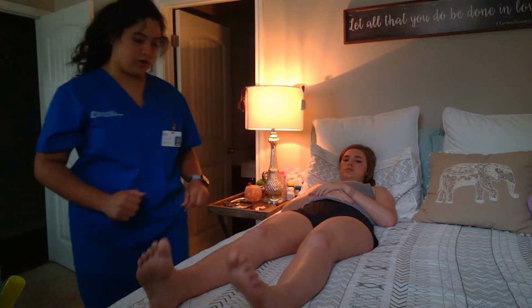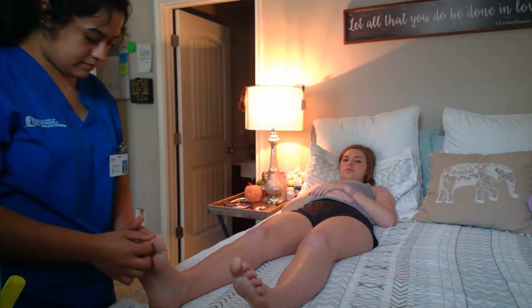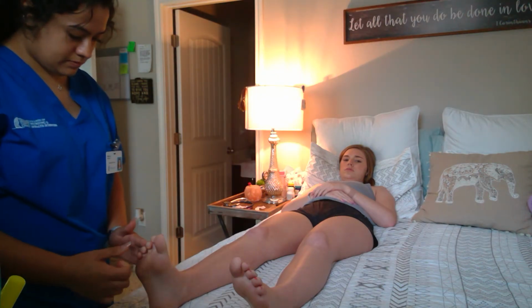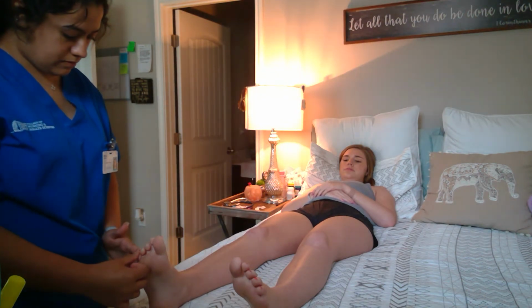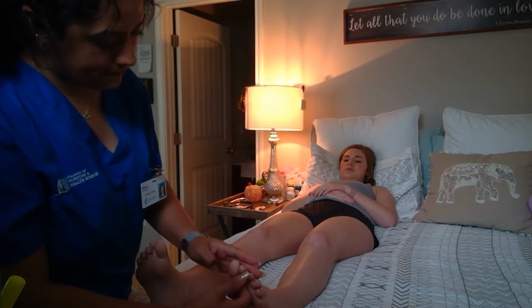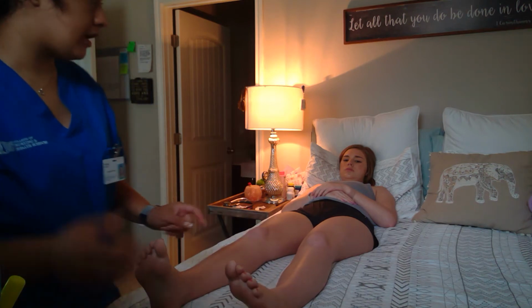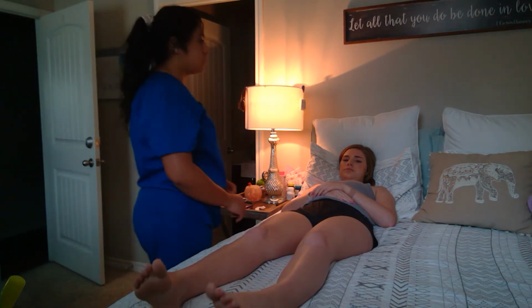Okay, so cap refill on your hands is less than 3 seconds. That's good. Okay, cap refill on your feet is good too, less than 3 seconds.